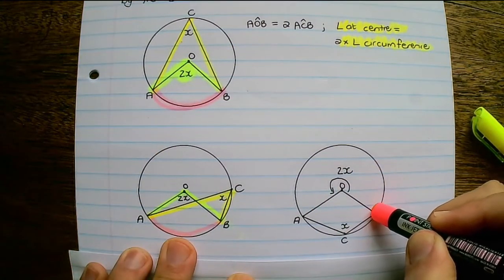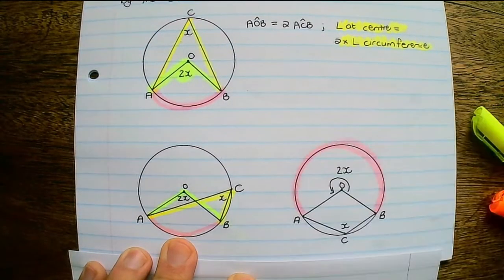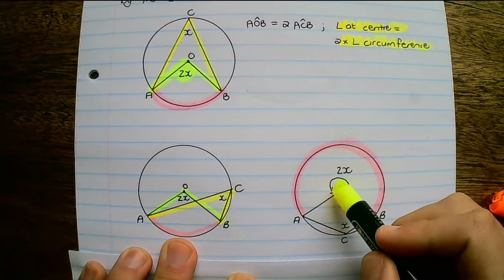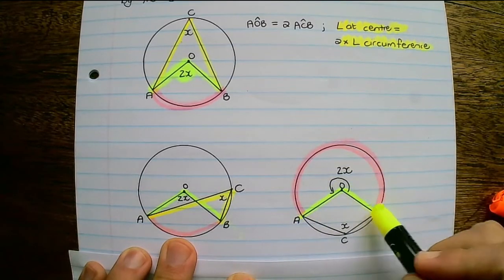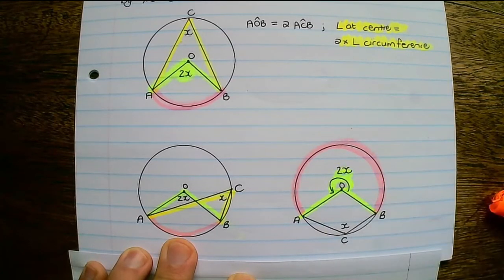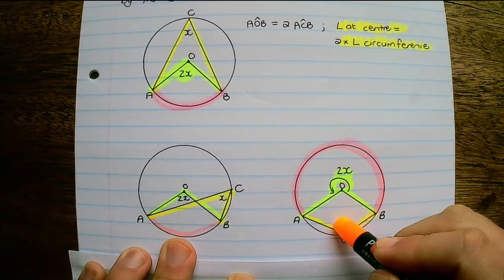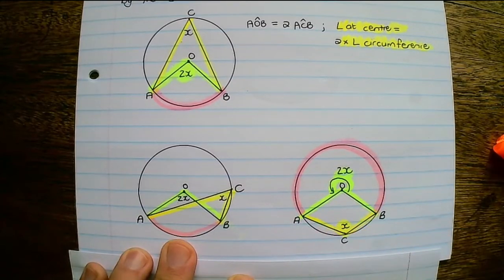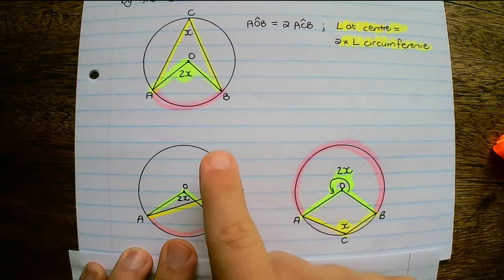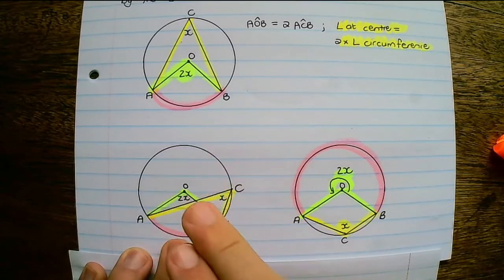Now we're referring to the arc, the long route around. And if I form an angle at the center, that angle is twice the size of the angle formed at the circumference. Again, it looks different from our first and second diagram, but it is sharing the same properties.